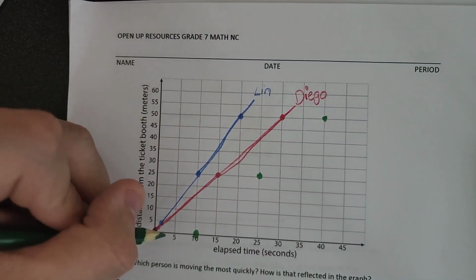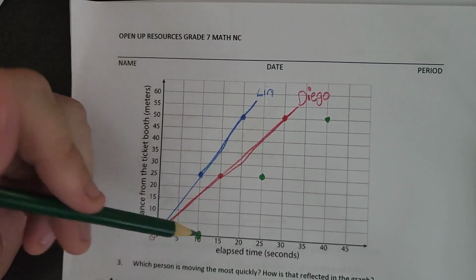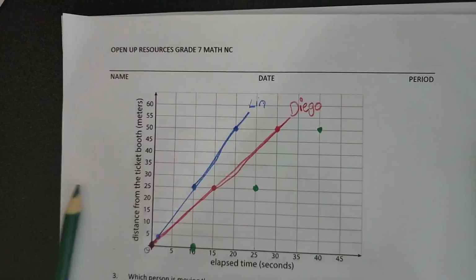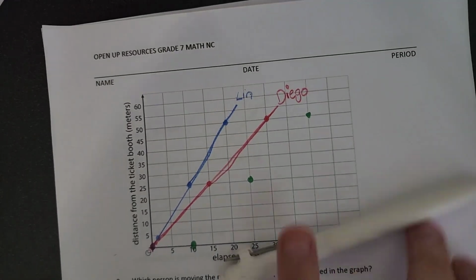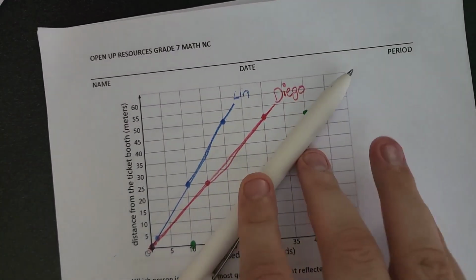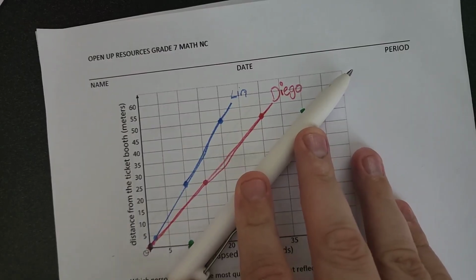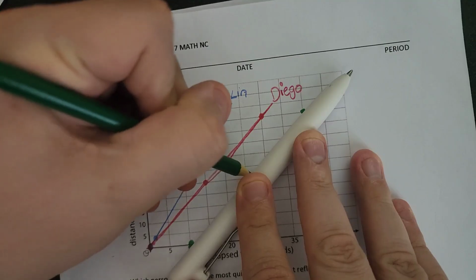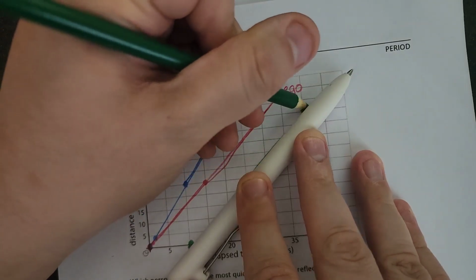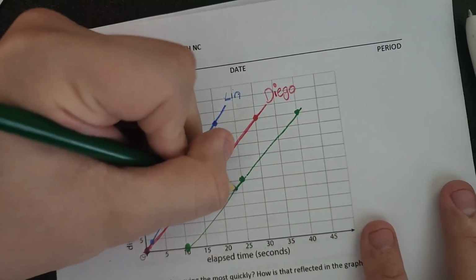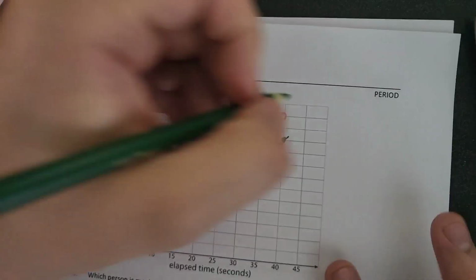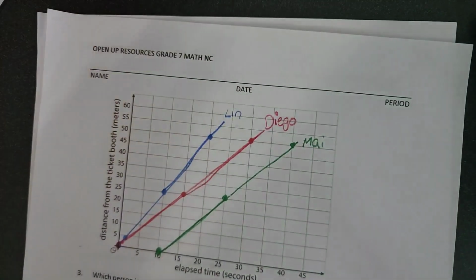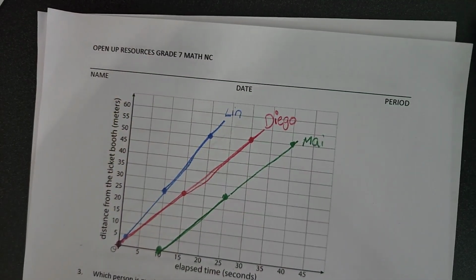And then at 1, we can't really graph that, right? Because it's also at 0. So we're going to, once again, draw another line. Make sure you cross all the points. And this was May's.